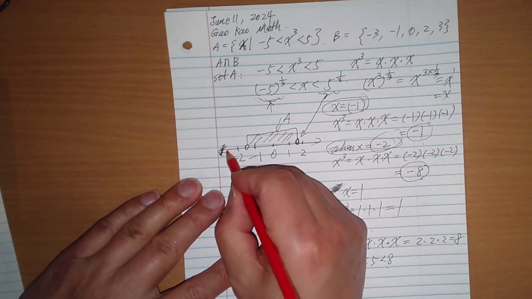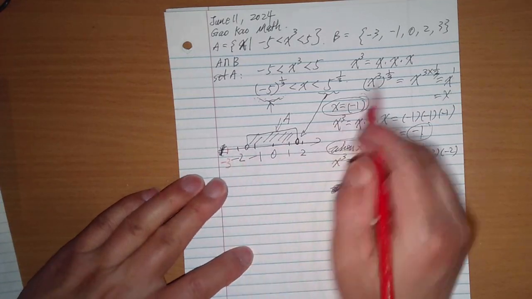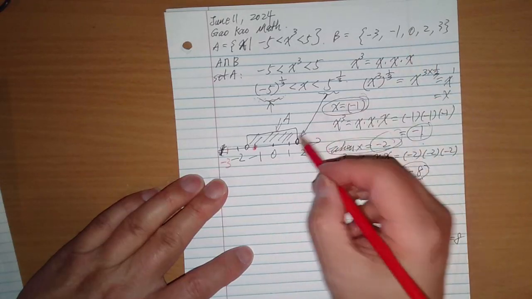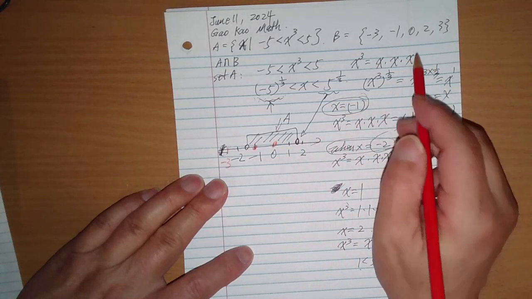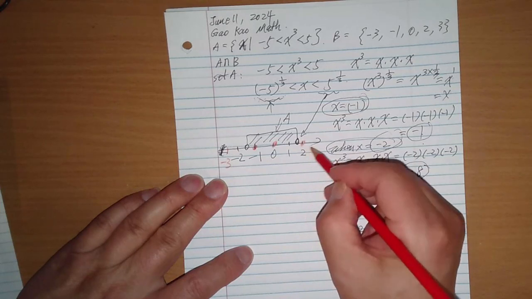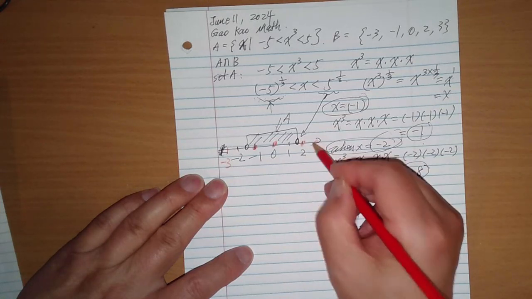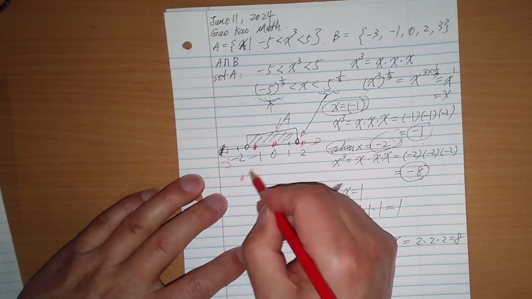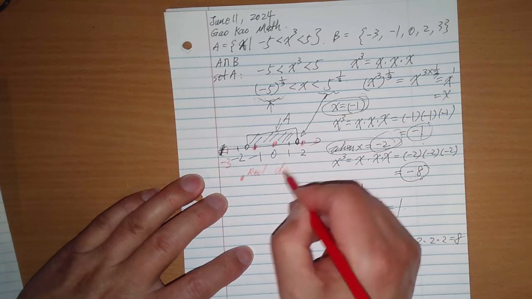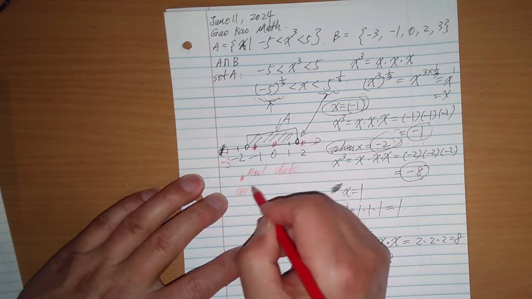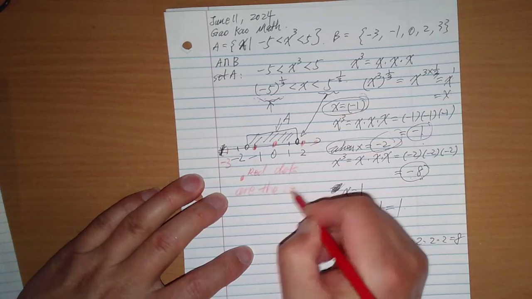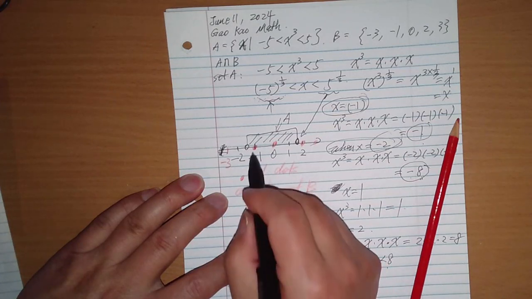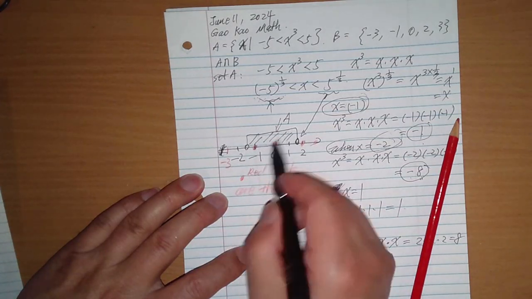Let's say this is -3, and then -1, and then 0, and then +2, and then +3. So these dots, the red dots, are the set B.